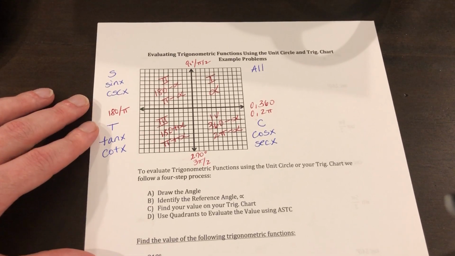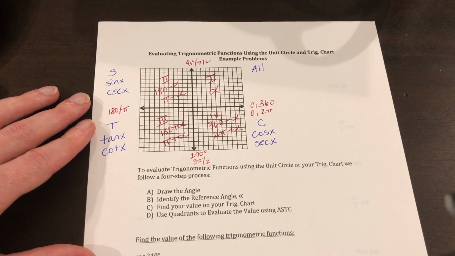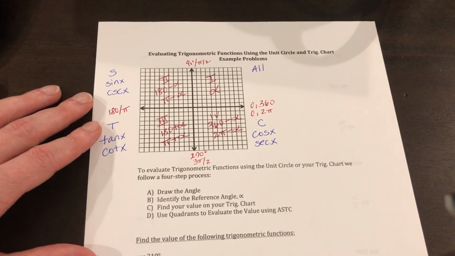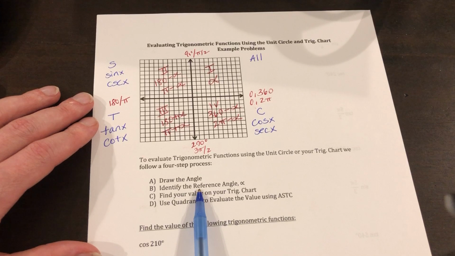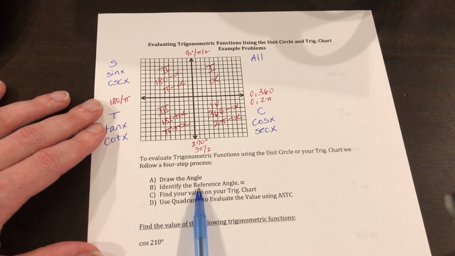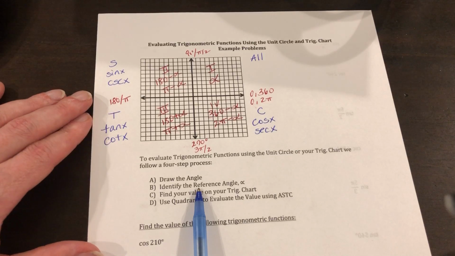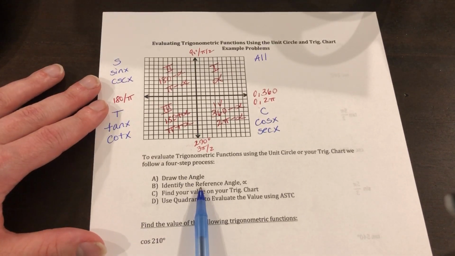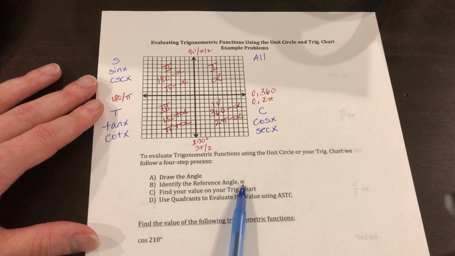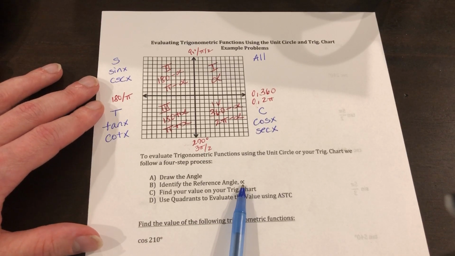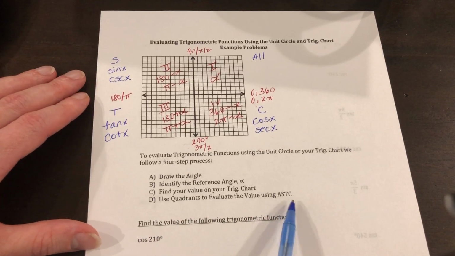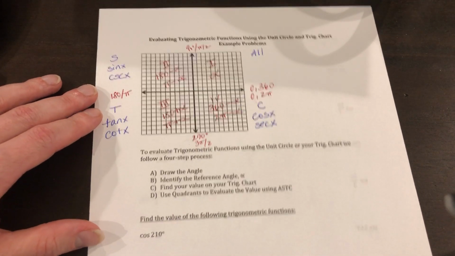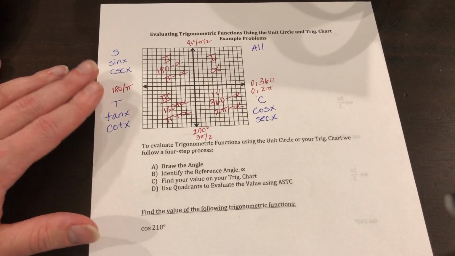So our steps when we're evaluating trig functions without using a calculator, this is the main way you're going to do it. We're going to draw our angle, which we should know how to do by now. We're going to identify the reference angle. Remember, your reference angle is the closest angular distance to the x-axis. For reference angles, if you land on your x-axis, your reference angle is 0, and if you land on the y-axis, your reference angle is pi over 2. So keep that in mind. We're going to use our trig chart, and then we're going to apply all strippers take cash, or all students take calculus. So our first step is to draw our angles.